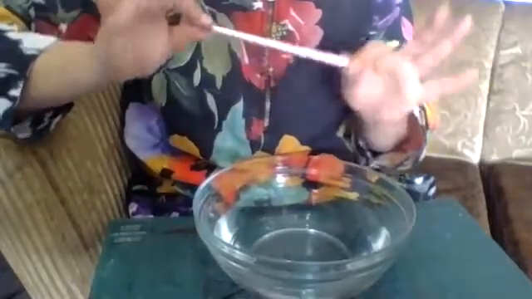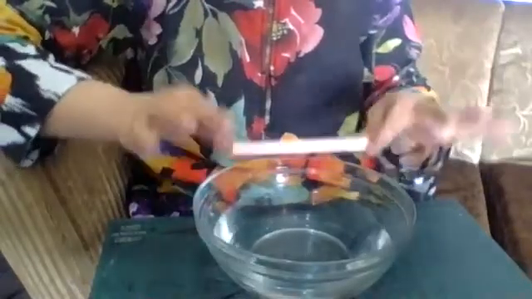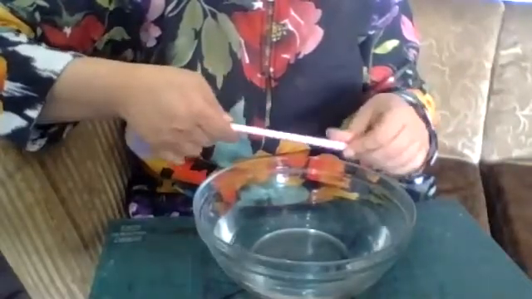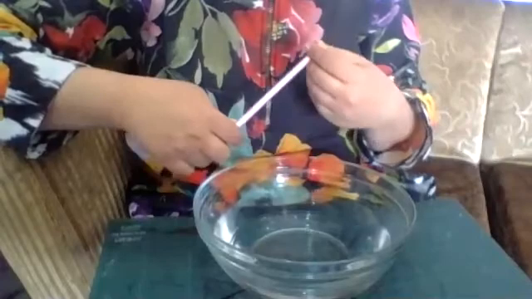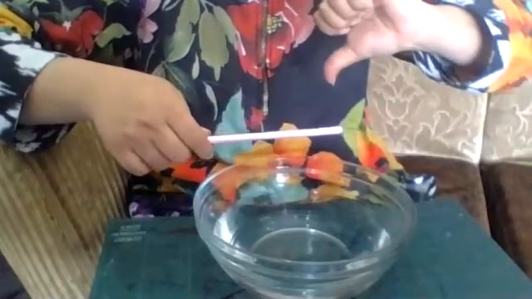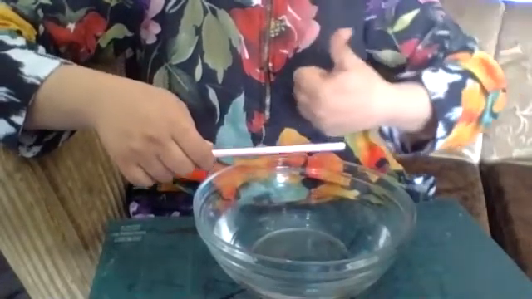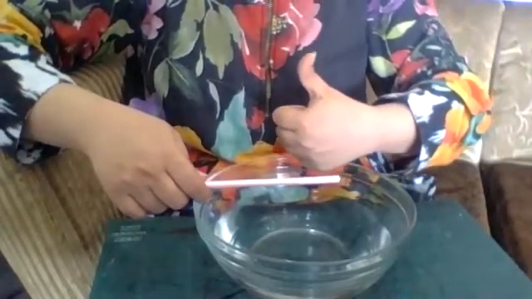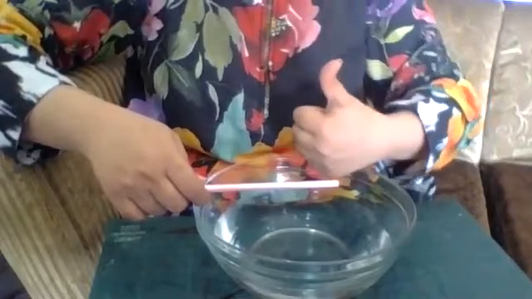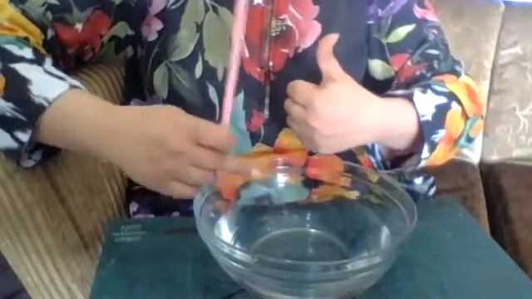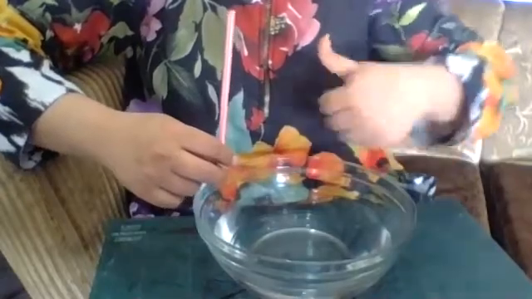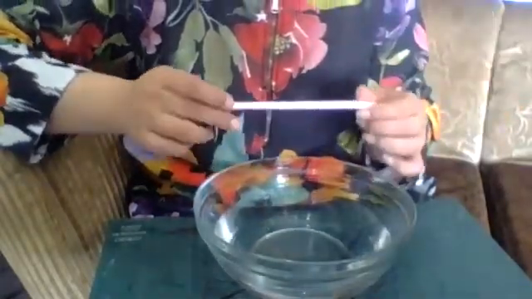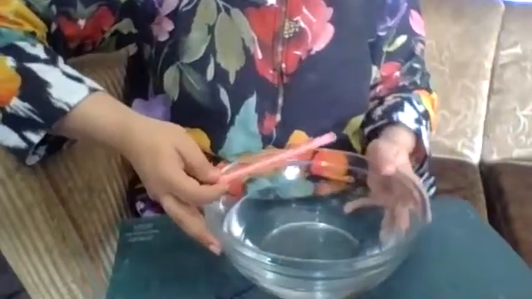What do you guess, is this pencil going to float on the water, or is it going to go down? If you think it is going to go down, give a thumbs down. If you think it is going to float, give a thumbs up. So make a guess, and let's see how your guess goes.